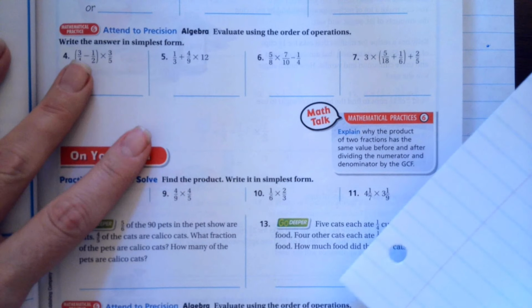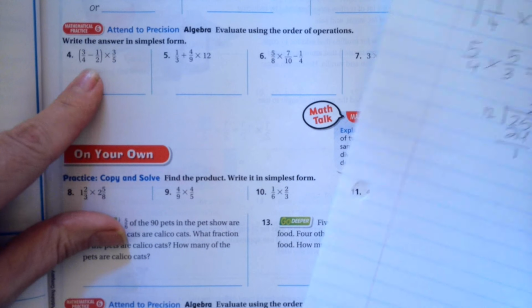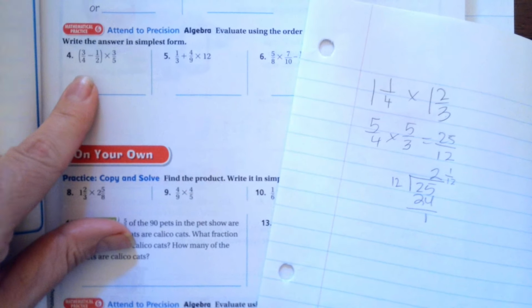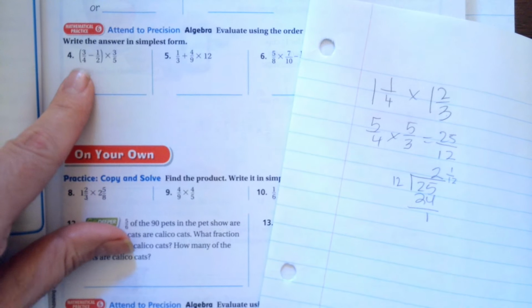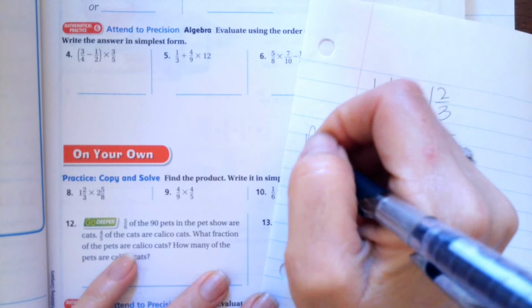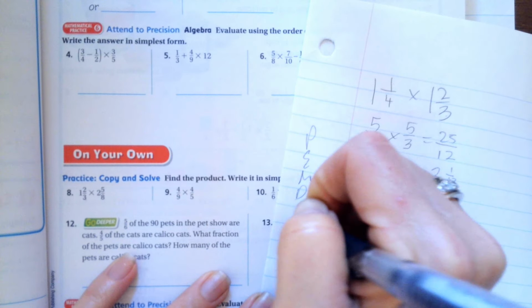But it's not going to stay that simple because now we're going to go into order of operations, and they want me to do 3/4 minus 1/2 times 3/5. So you'd have to figure out what you do first, and we know with PEMDAS we do our parentheses first.